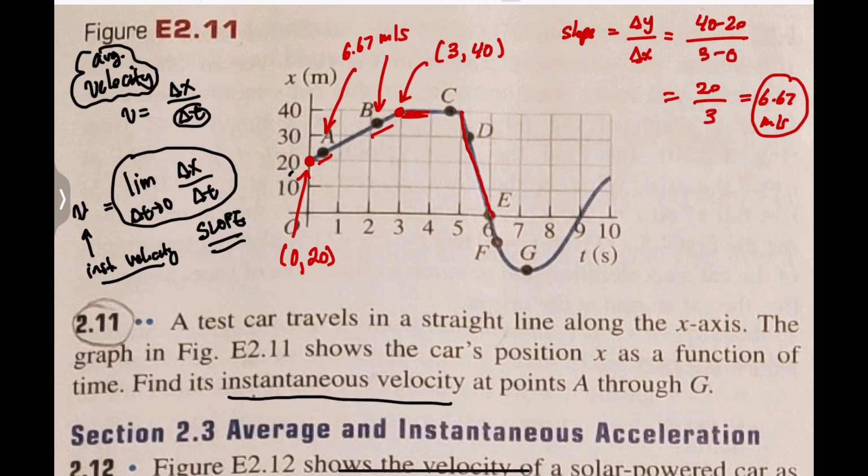To find the slope of that line, what we do is we'd want to take this point here. The coordinates would be time 5 seconds, position 40 meters. And then let's take a look at that point there. That would be at time 6 seconds, position 0 meters. And then we'll calculate the slope of that line, delta y over delta x.